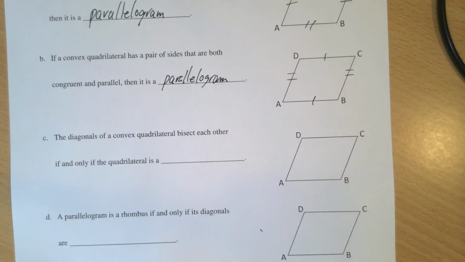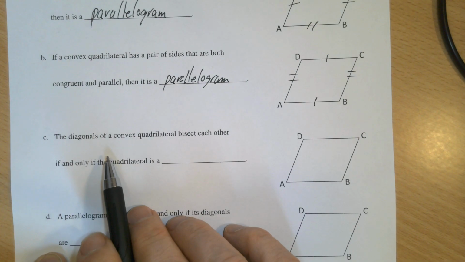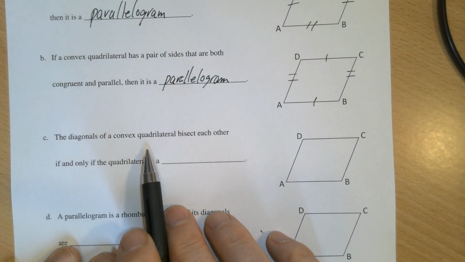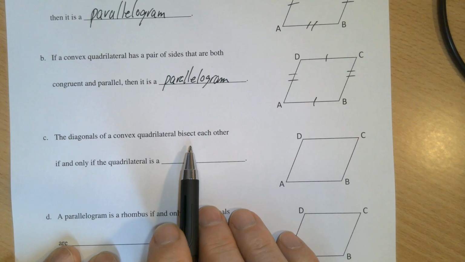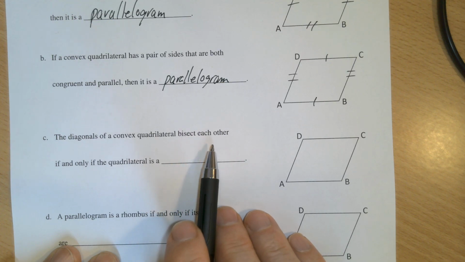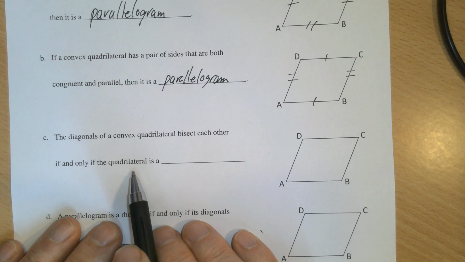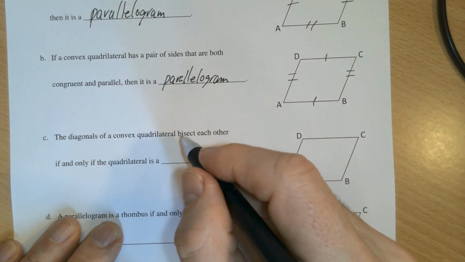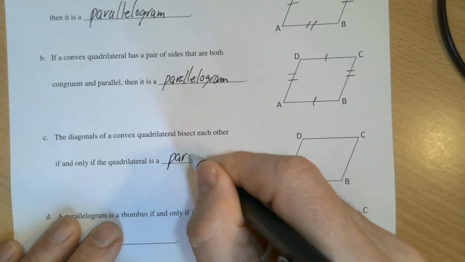All right, let's go to C. The diagonals of a convex quadrilateral bisect each other. That means it cuts each one into two equal pieces, equal lengths. If and only if the quadrilateral is, you guessed it, a parallelogram.